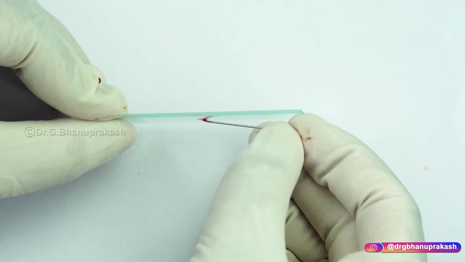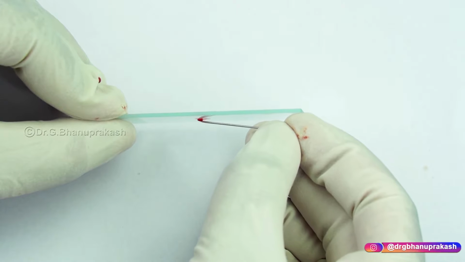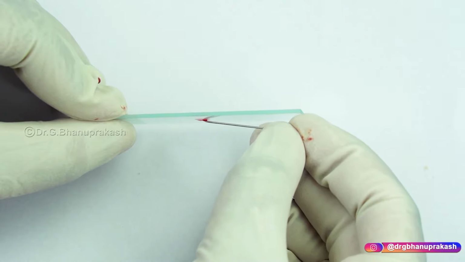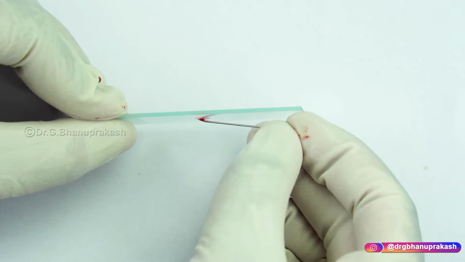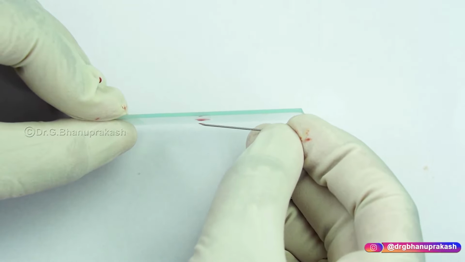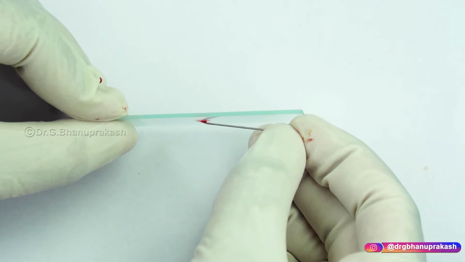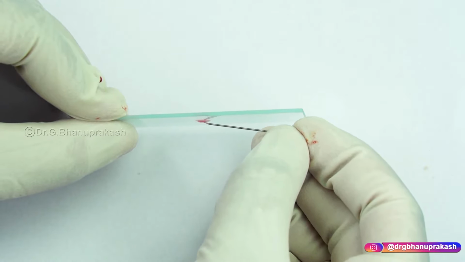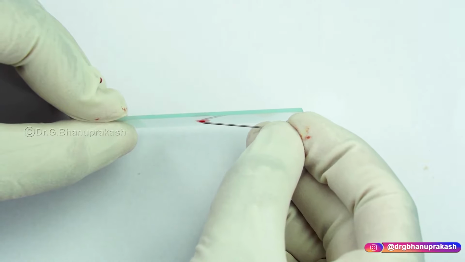You see? Slowly the blood is getting clotted and slowly the string starts appearing. Now the string appearance is not so obvious, but definitely after some time, when all the clotting factors start to act by intrinsic and extrinsic pathway, you will find the blood clot.